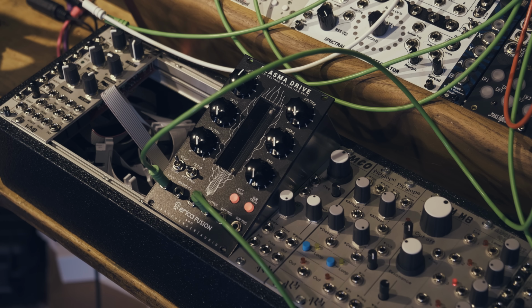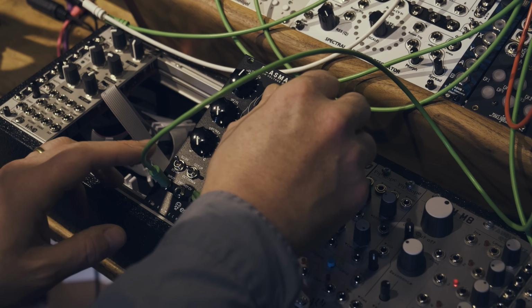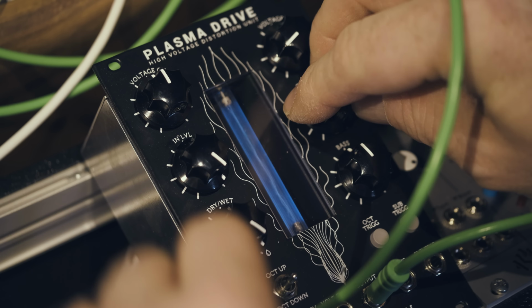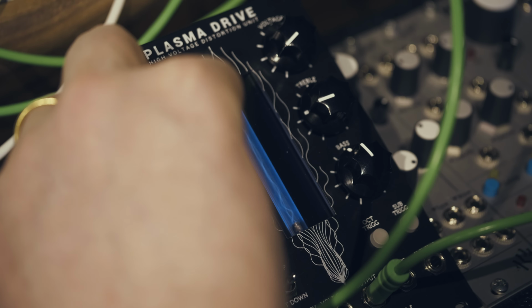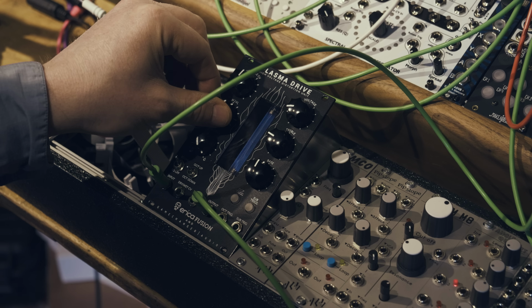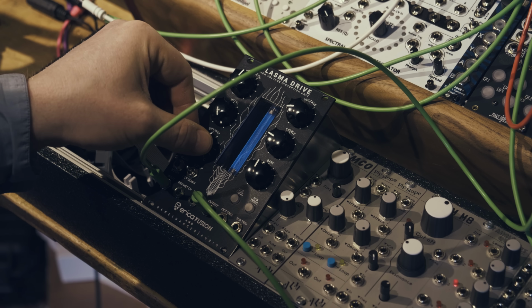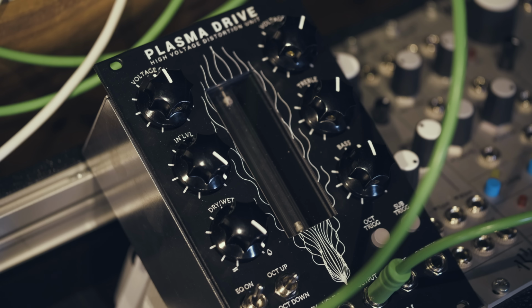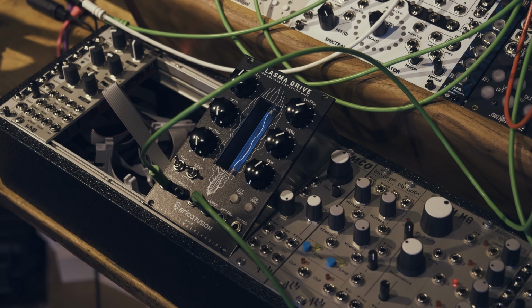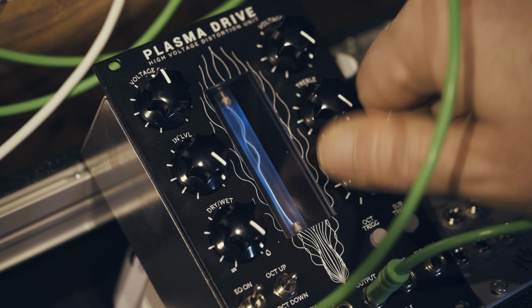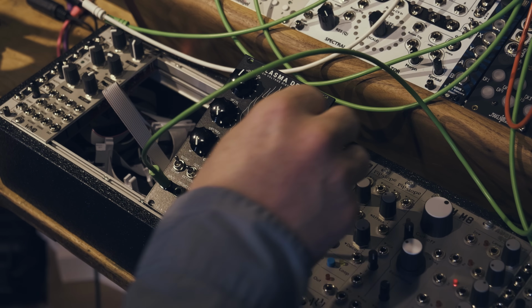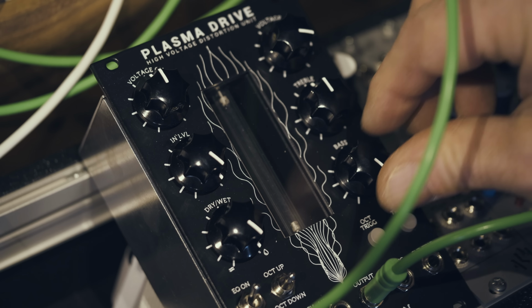Insane, very lightning-y. No matter how much you turn it down, it's definitely still lightning. Same stereo trick. Just going to tweak a little, maybe a bit of voltage, treble up a bit, bass down.